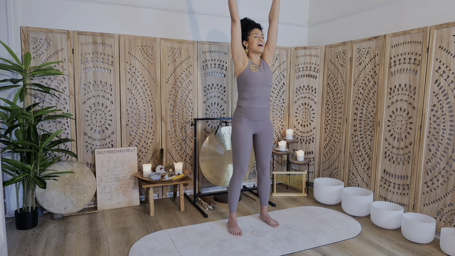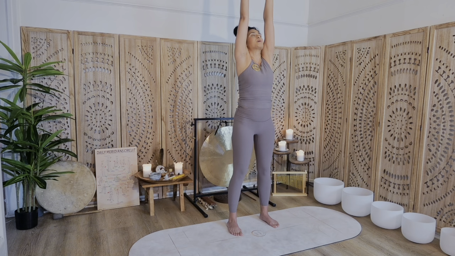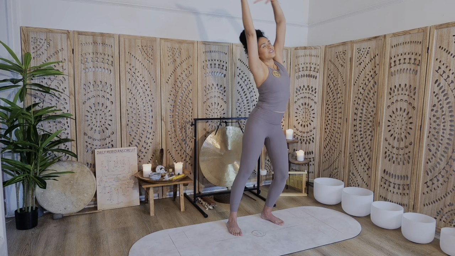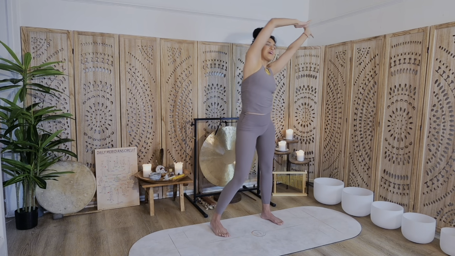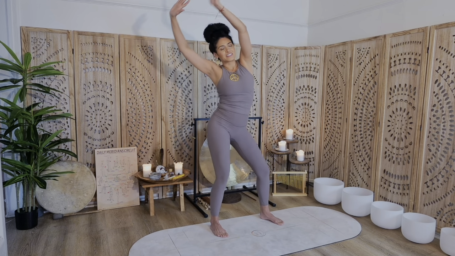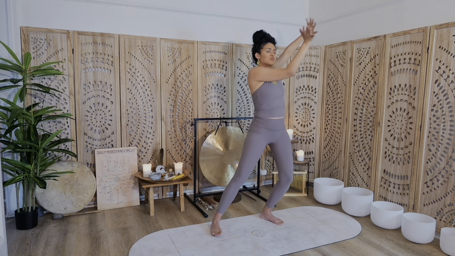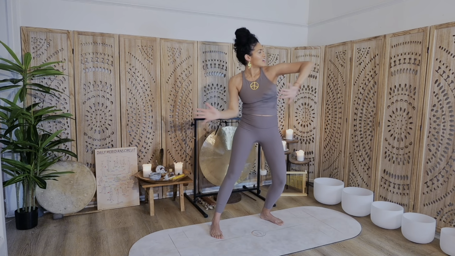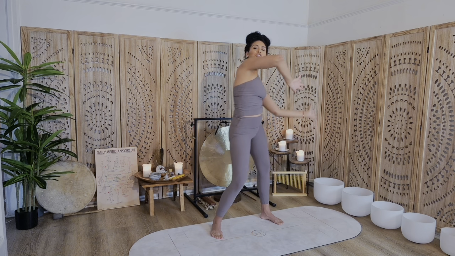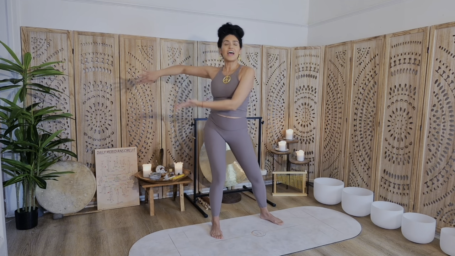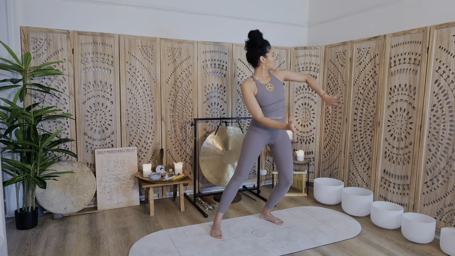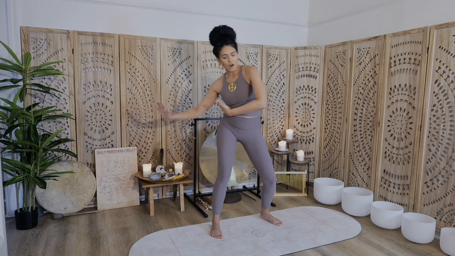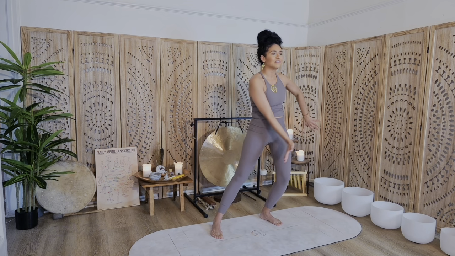Inhale, deeply rise. Lengthen, stretch your arms up. Inhale, exhale, sway your arms left to right, hips left to right. As you slowly bring your arms down, removing, releasing, pushing away any negative energy throughout your path. Arms come all the way down.